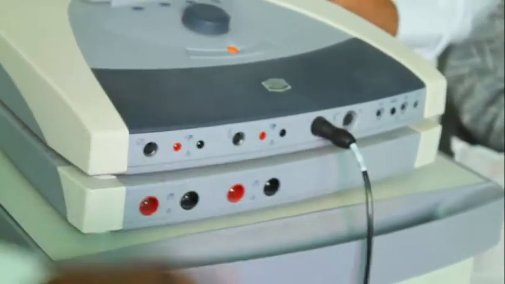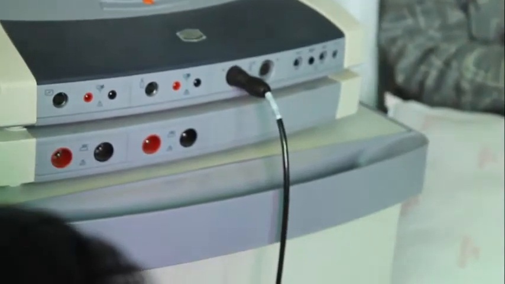All the machines don't come with 2 channels. There are some machines where only 1 channel will be there.